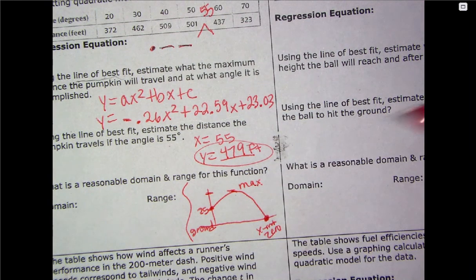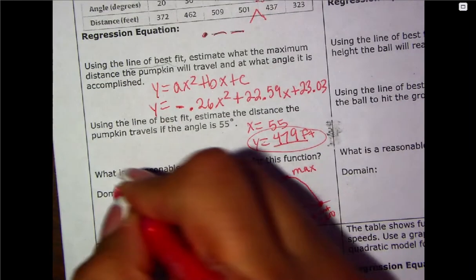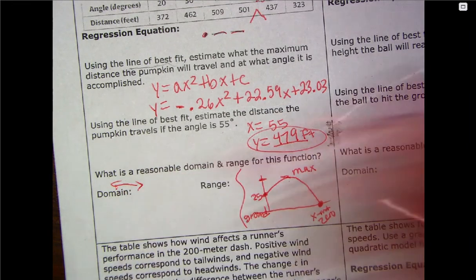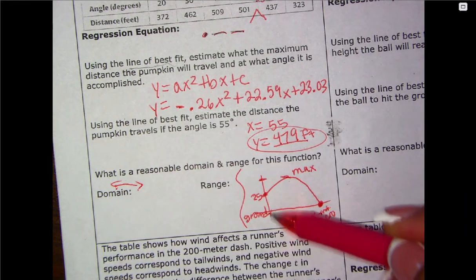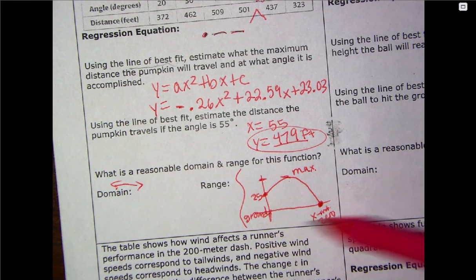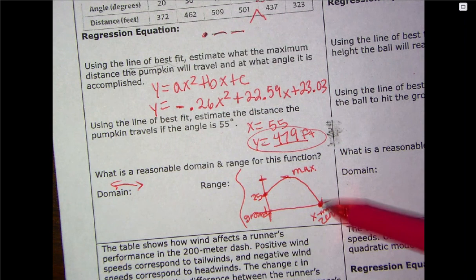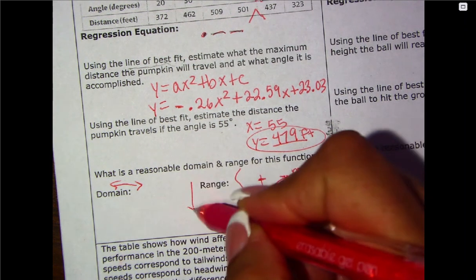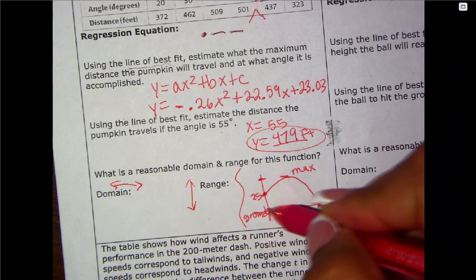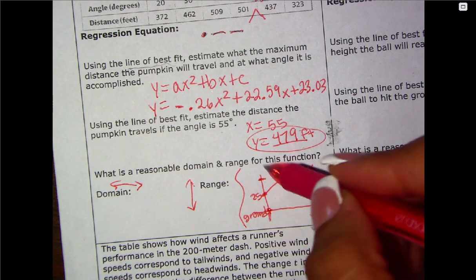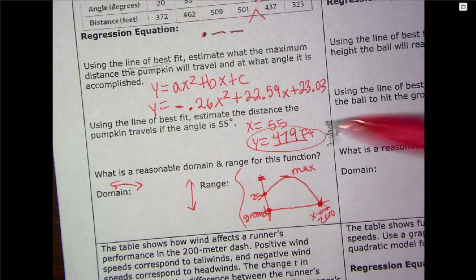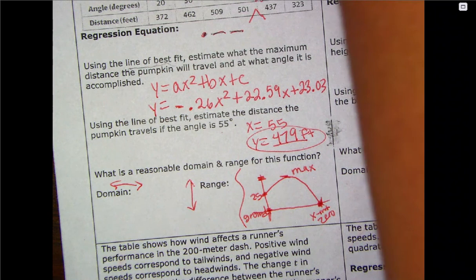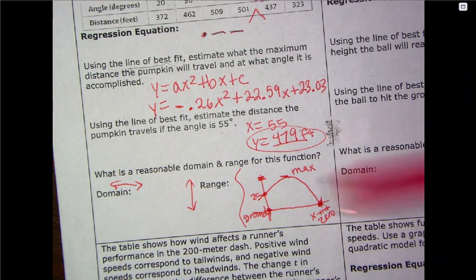So when we find our domain and range, we're looking at the left to right. What is the minimum? What is the smallest x value we're looking at? And then what is our maximum? What is the highest x value? For range, we're looking at it up and down. What is the lowest y value? And then what is the highest y value? So we need to go back to our calculator and calculate the max and the 0 to find where that is.